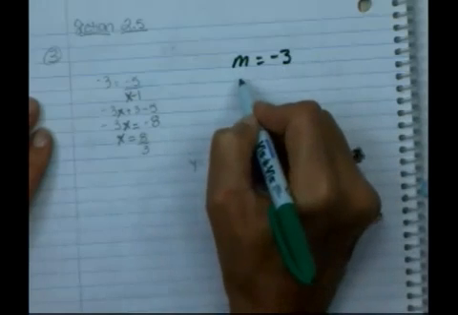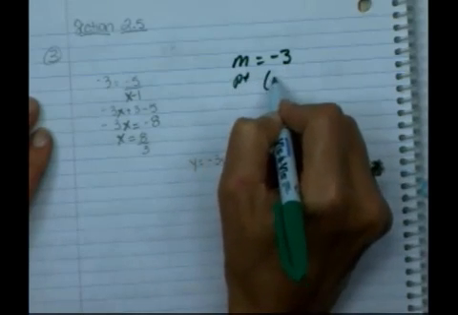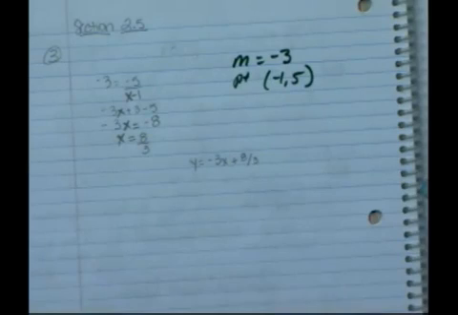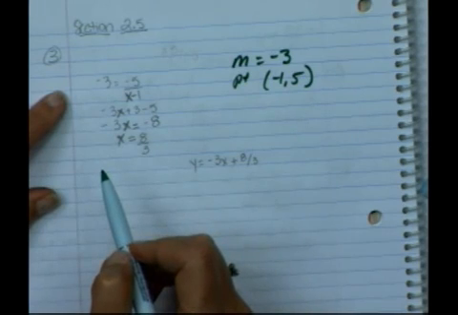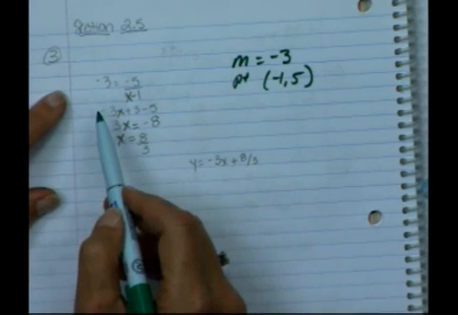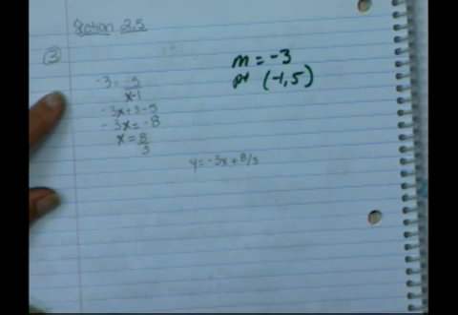Okay, number 3. You don't mind if I write on yours? Number 3 says, find the equation of a line. The slope is -3, and it passes through the point -1, 5. Okay, so you had lots of ways you could do this, and it looks like to me you chose to... So if the slope was -3, and then 0 minus 5 would be -5, and then x minus 1 would be the change in x.